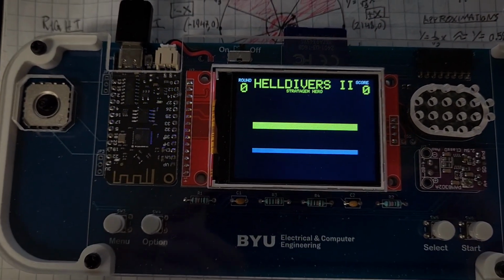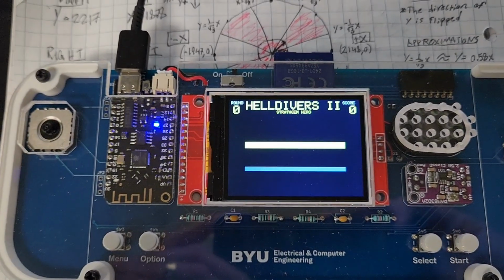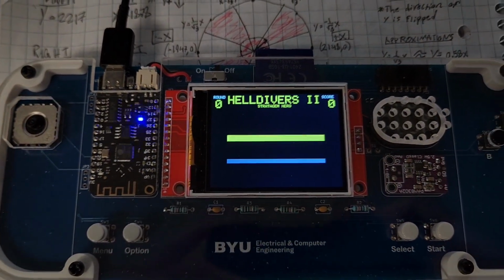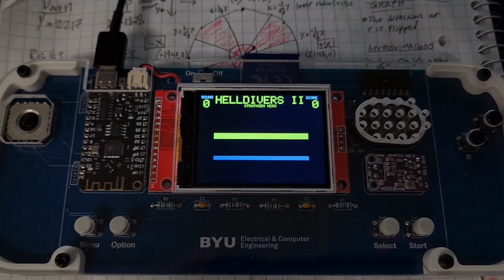So there's a handful of things that I want to work on and improve, but at least this is a good milestone that I've reached on the project.